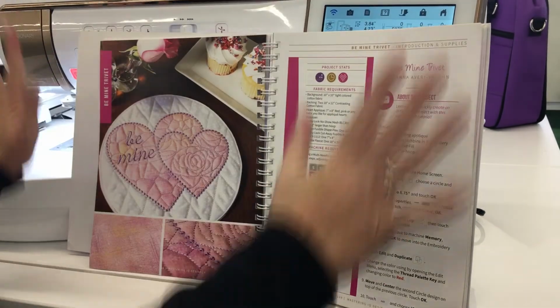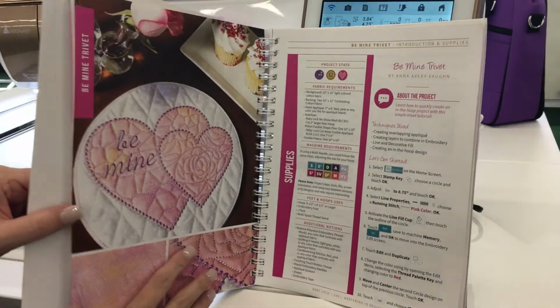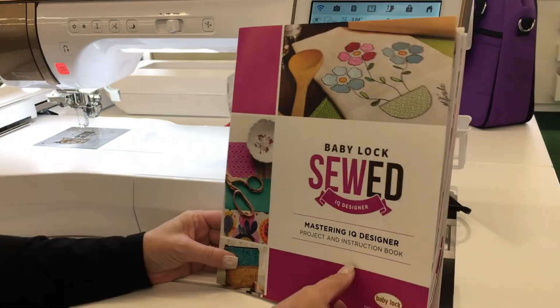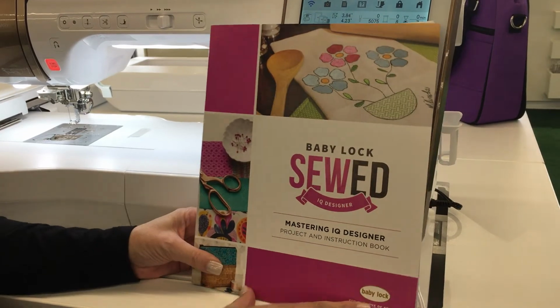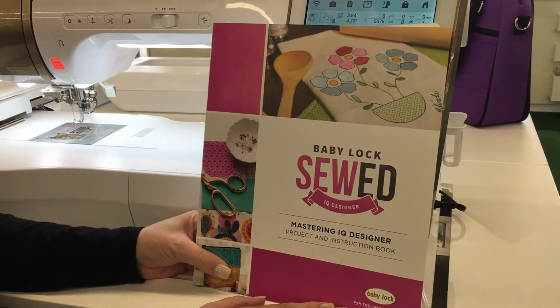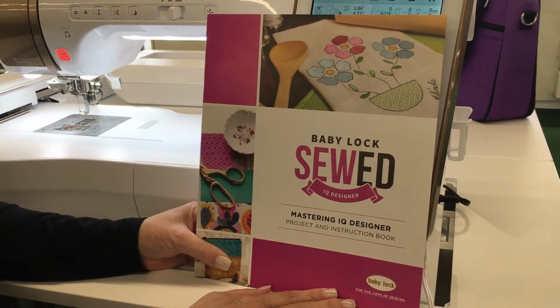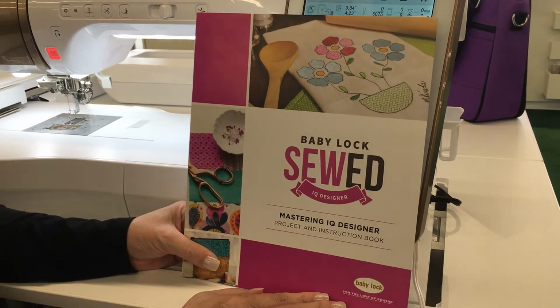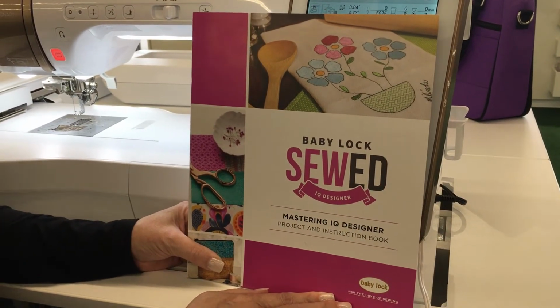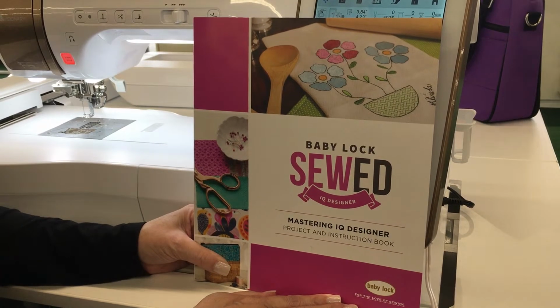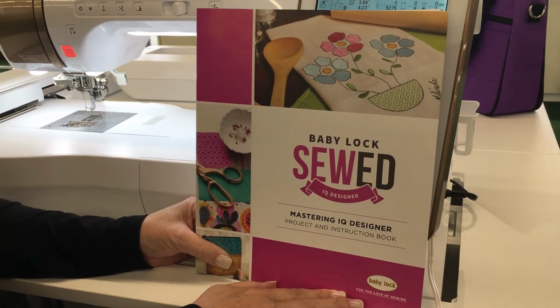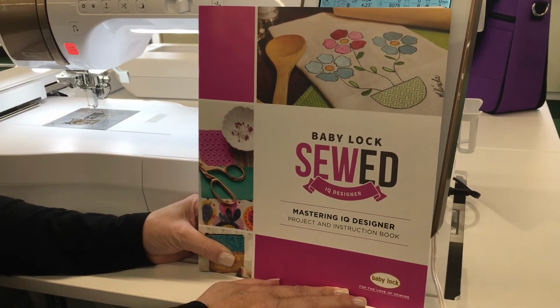I'm telling you, this book is something you need. So it doesn't just have to be for the Solaris? It's not just for the Solaris. So the ones that have IQ Designer are going to be any version of the Solaris. A Destiny has IQ Designer. Okay. The 10 needle has IQ Designer. You can also use it on the Meridian and the Altair. Wow, so there's lots of options. Quite a few.